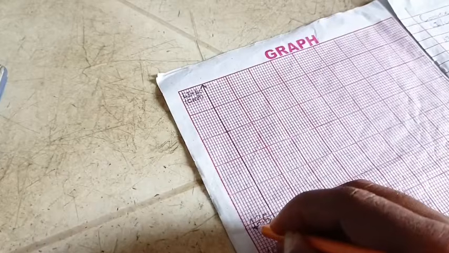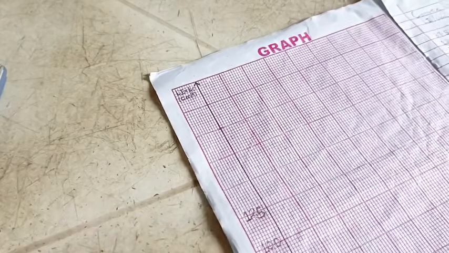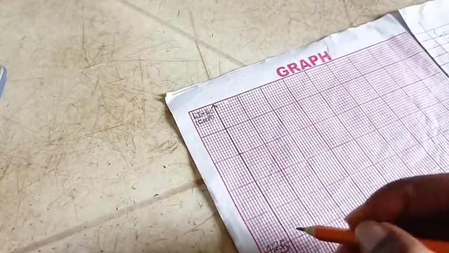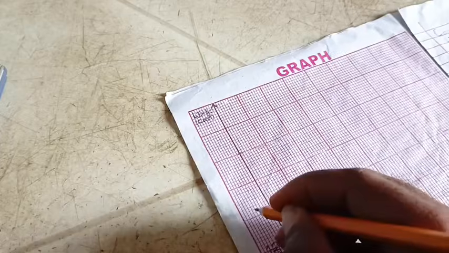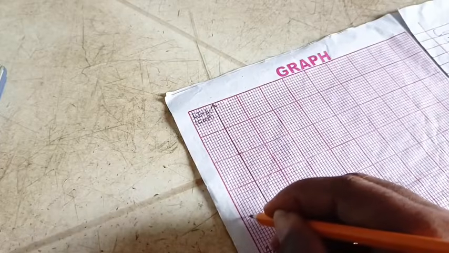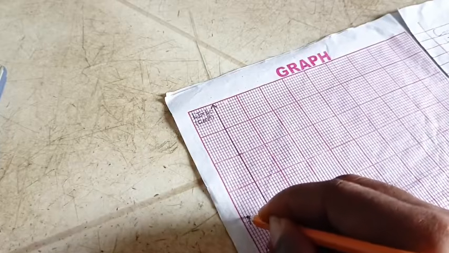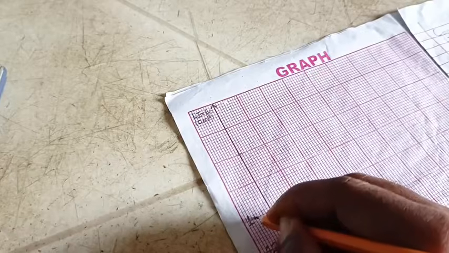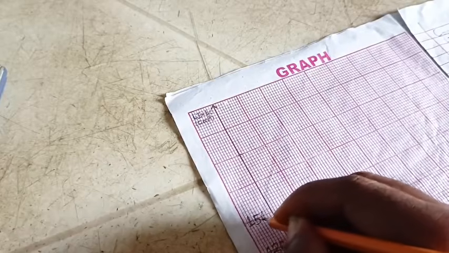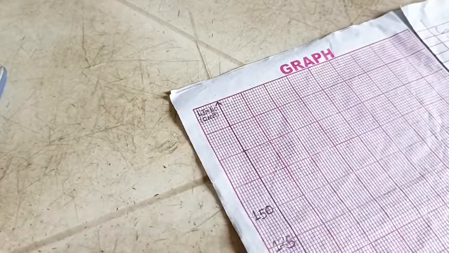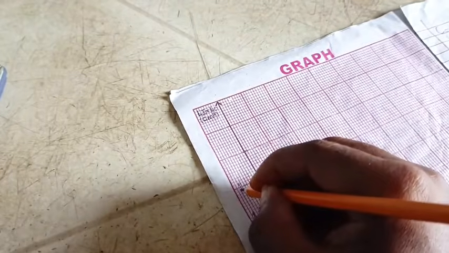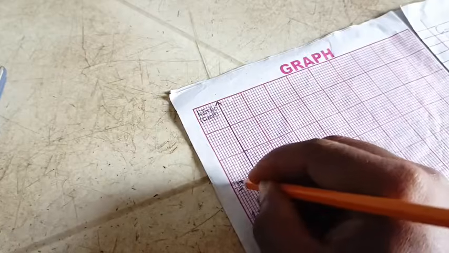So I'm trying to write it a bit bold so you can see it since I'm using pencil. I've used pen, but I don't like doing that. Let's go with this. This will be 150. It's best to use pencil so that for any reason, if you need to erase, you won't have problems.